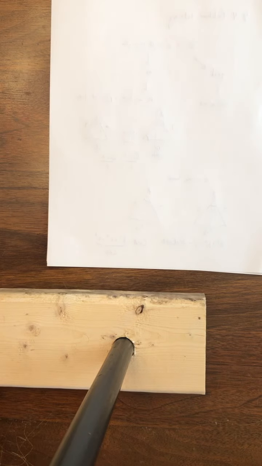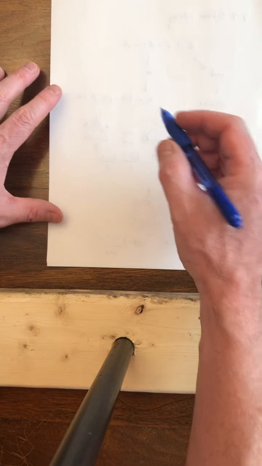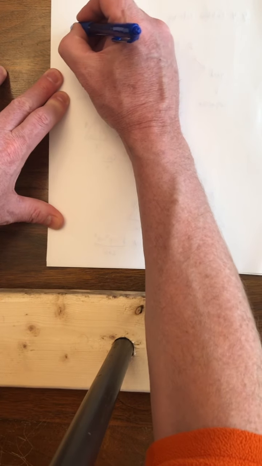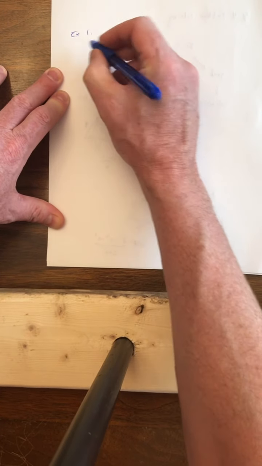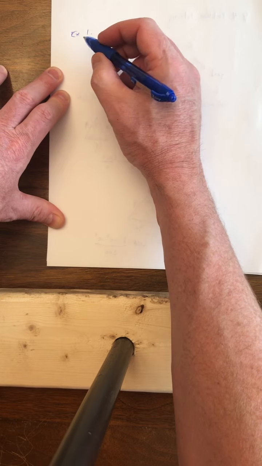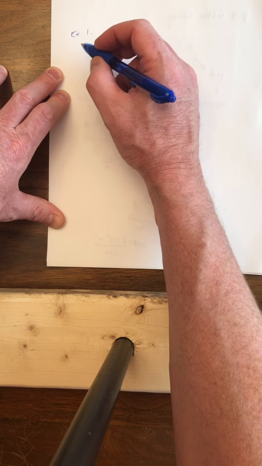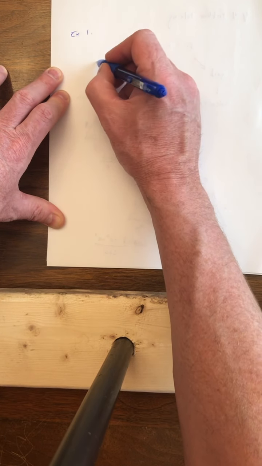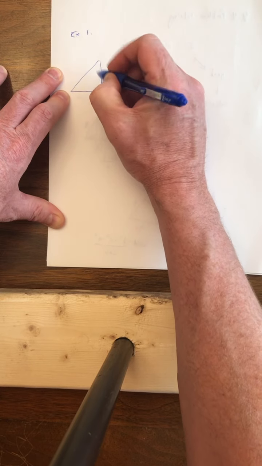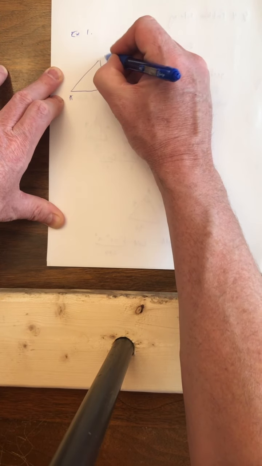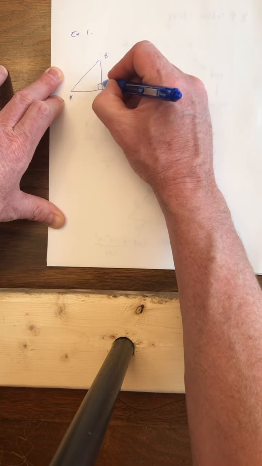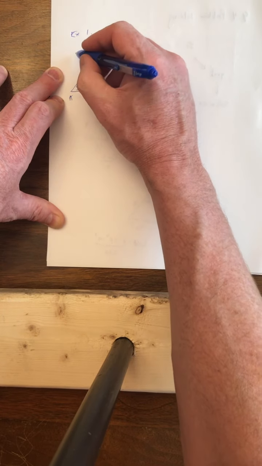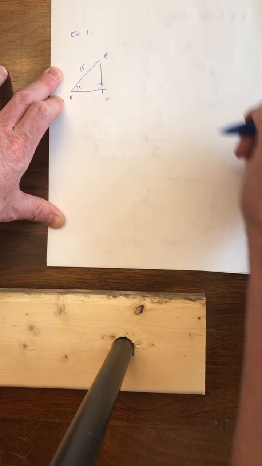All right, so we have a couple other questions here in the notes that I forwarded to you. So in example number 1, it says determine whether the primary trig ratios, sine law or cosine law, should be used. So I think we have triangle ABC. This is 38 degrees and this is 15.